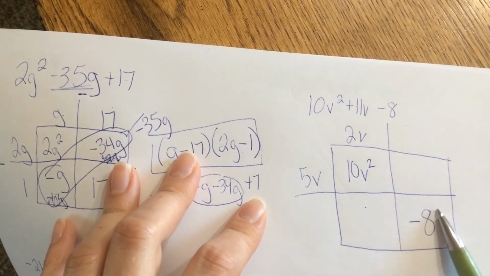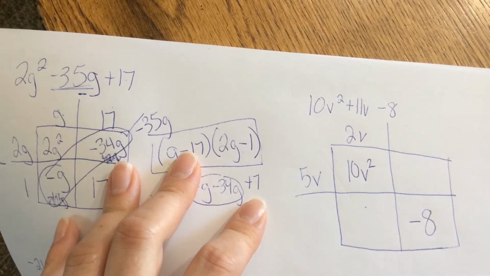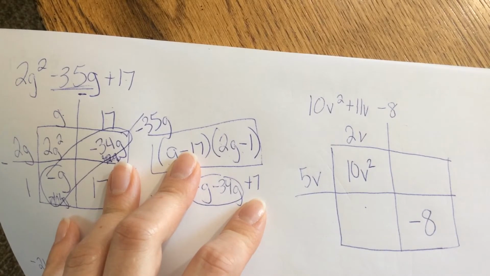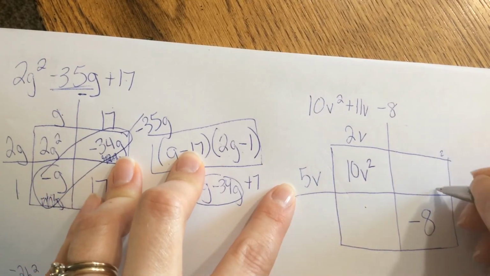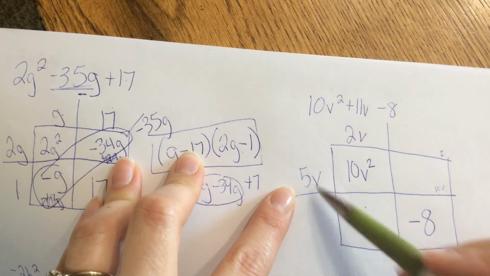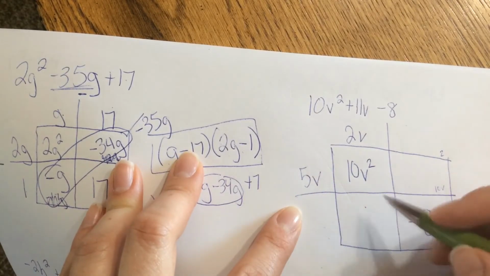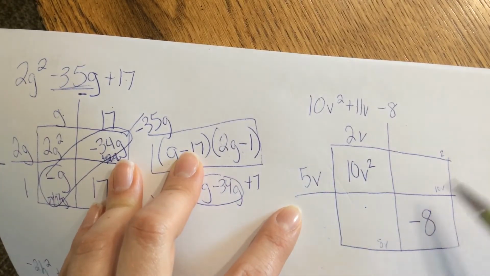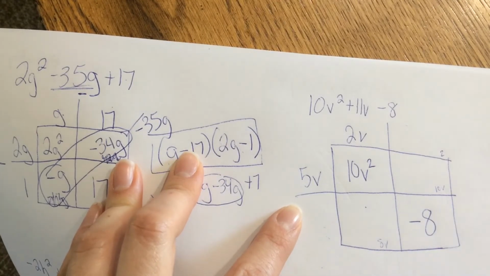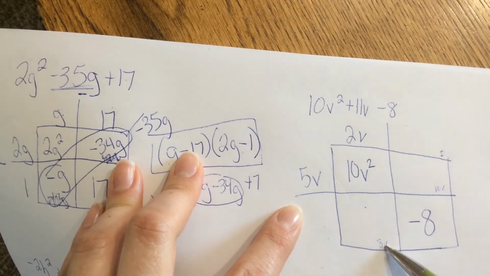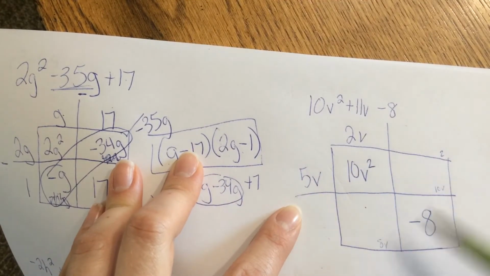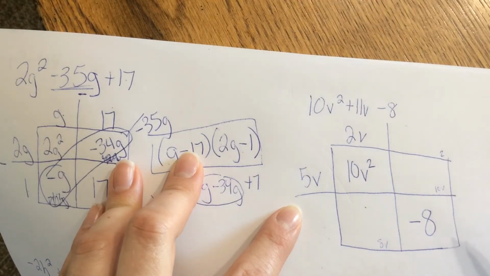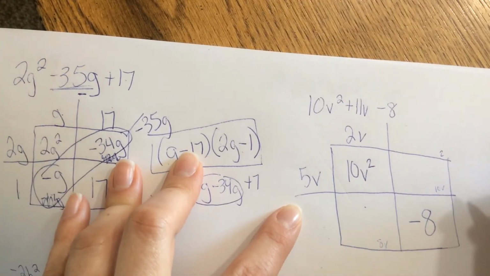And now I have to think about my factors of 8. My factors of 8 are 1 and 8 or 2 and 4. If I use 2 and 4, and I put 2 here, that would give me a 10v. And if I put a 4 here, 2 times 4 gives me an 8v. These are going to be different signs, so I'm going to need to subtract. If I take 10 minus 8, I only end up with 2. So that doesn't work. So 2 and 4 aren't my best choices.